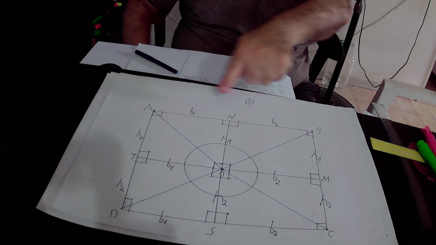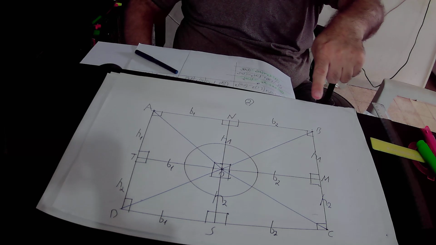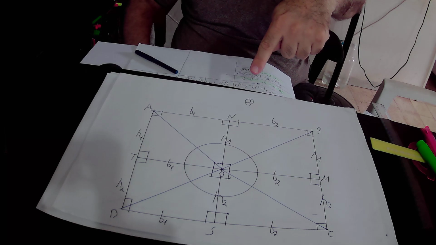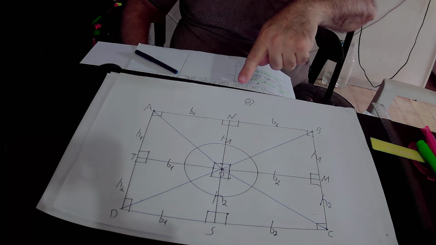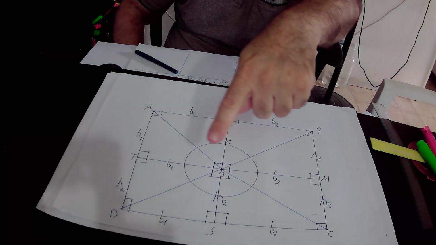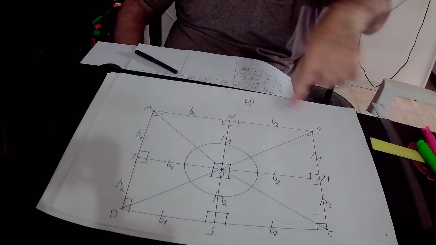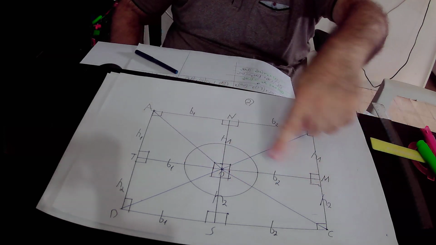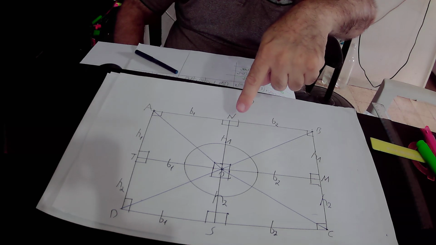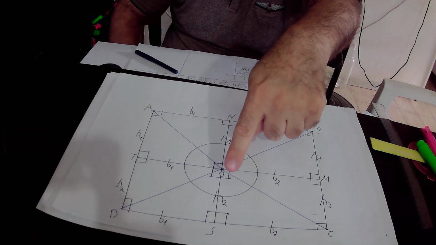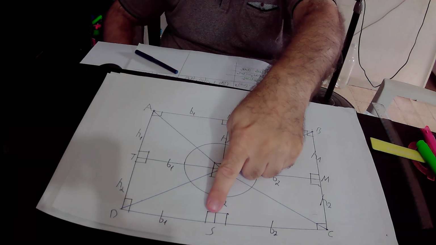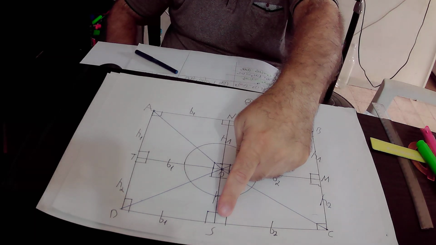But because side AB in rectangle ABCD is parallel to side DC, the perpendicular on AB will also be perpendicular to DC. Why? Because AB is parallel to DC, therefore the perpendicular on AB will also be perpendicular to DC. So this angle equals 90 degrees and this angle also equals 90 degrees according to our construction.